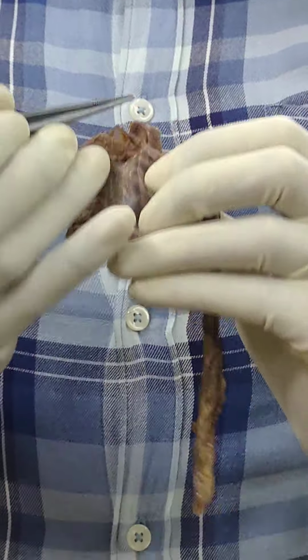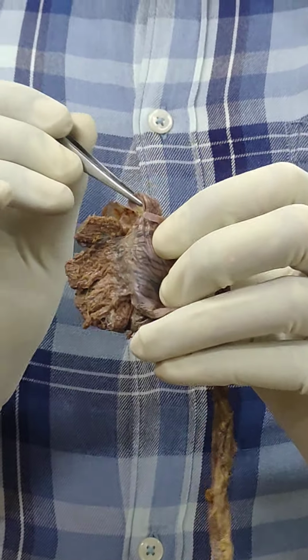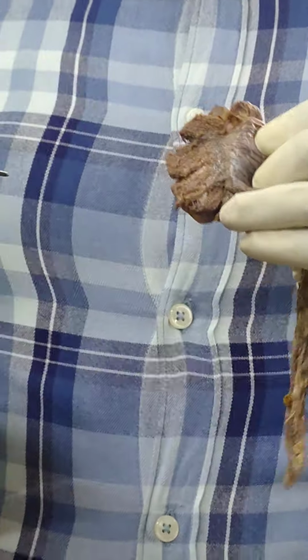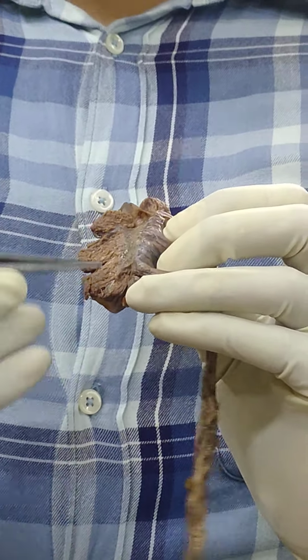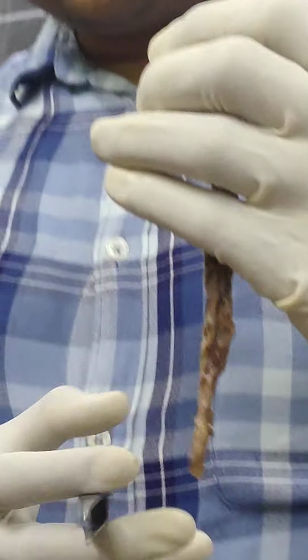That will be continued into the head of the epididymis over here. So this is the rete testis, this is the mediastinum testis, and these are the lobules of the testis. See here a color difference. These are the lobules of the testis, and this is the part over here.